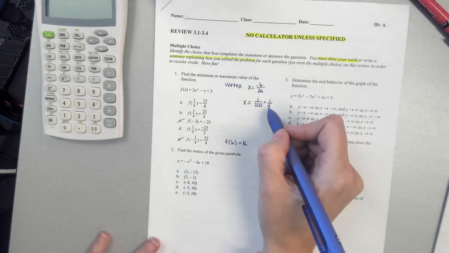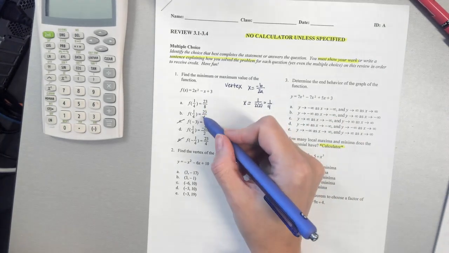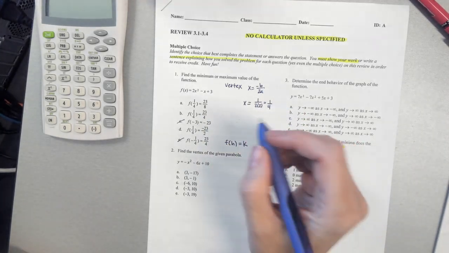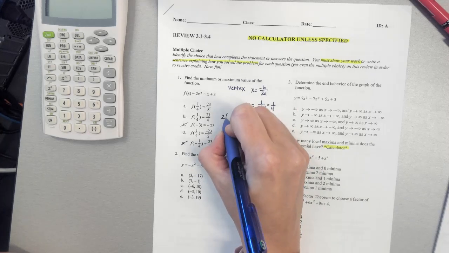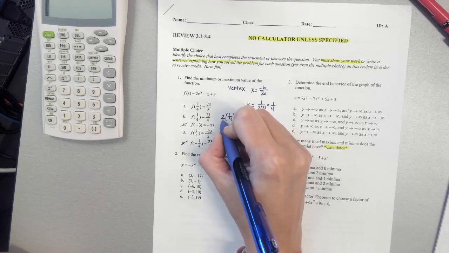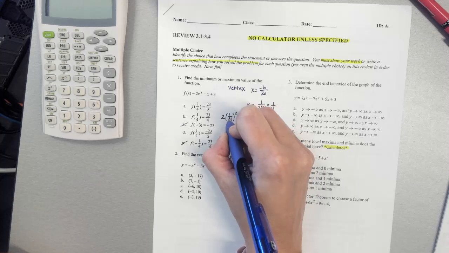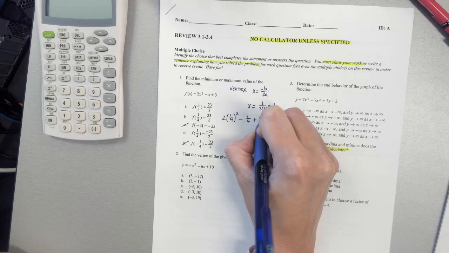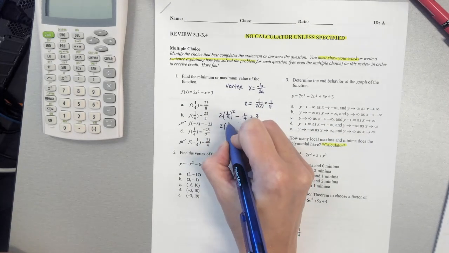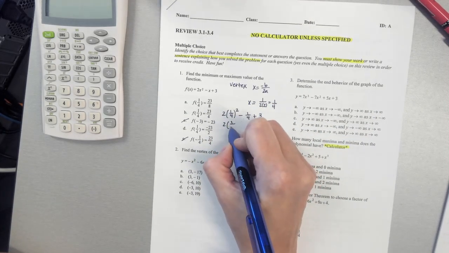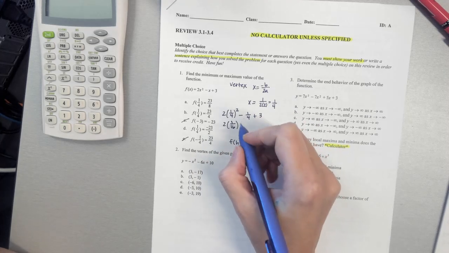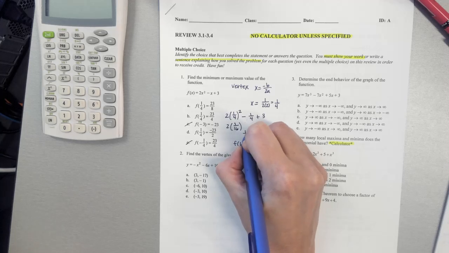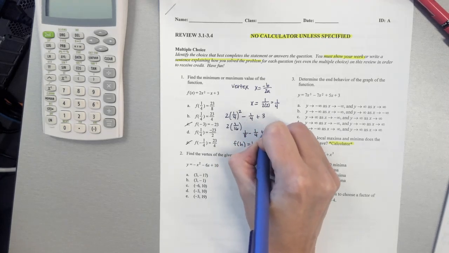And then if you know that x is 1/4, how can you find what the output is? Yeah, you're going to plug it back in. For that, you just have to know your order of operations. Do you do 1/4 squared first, or 1/4 times 2 first? You have to do the squared. So you square the top, you square the bottom. 1 squared is 1, 4 squared is 16. 2 over 16 reduces to what? 1/8, so it's 1/8 minus 1/4 plus 3.